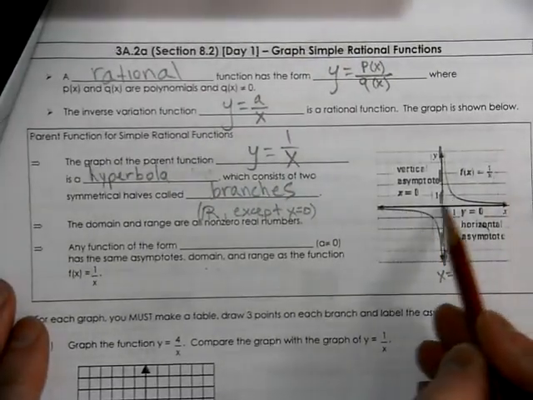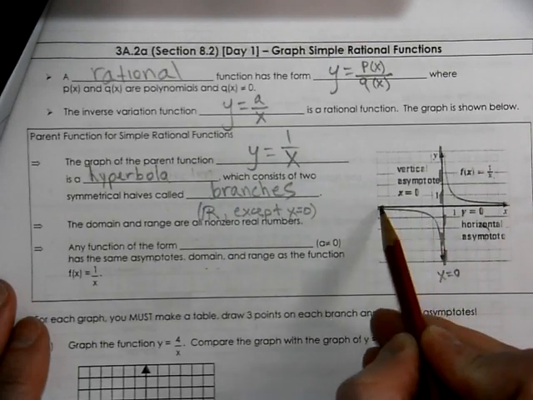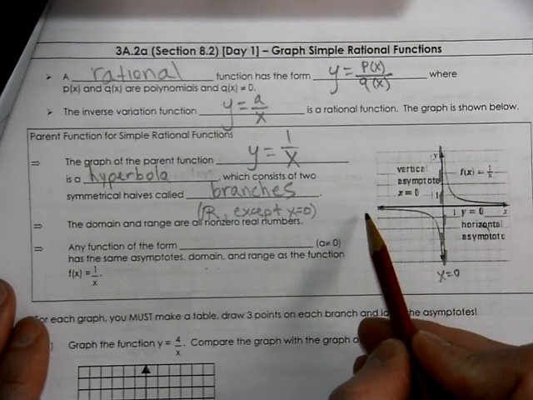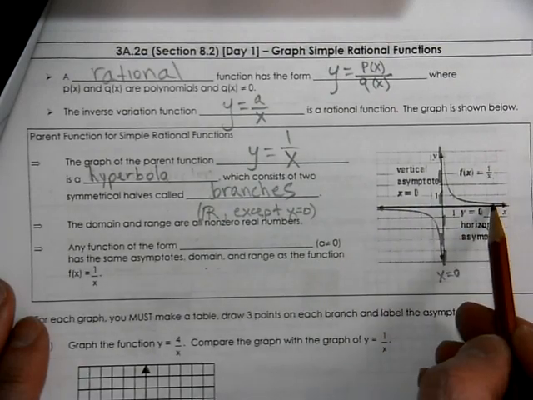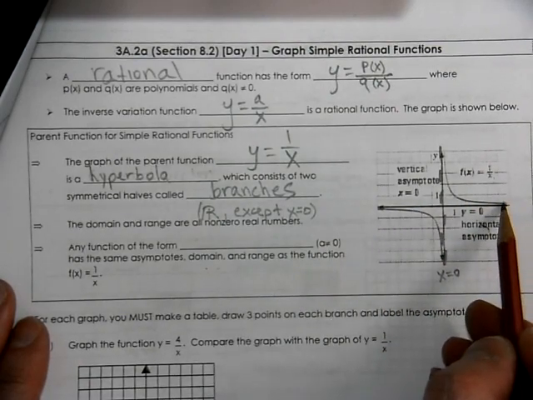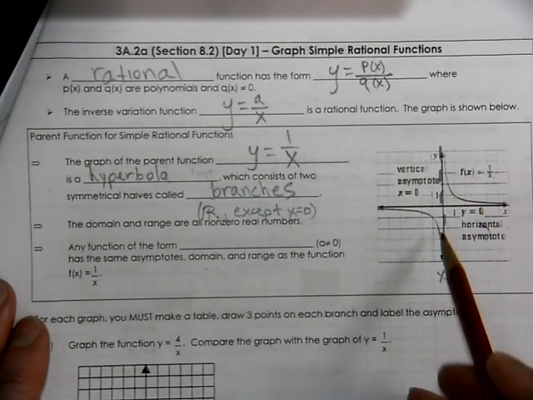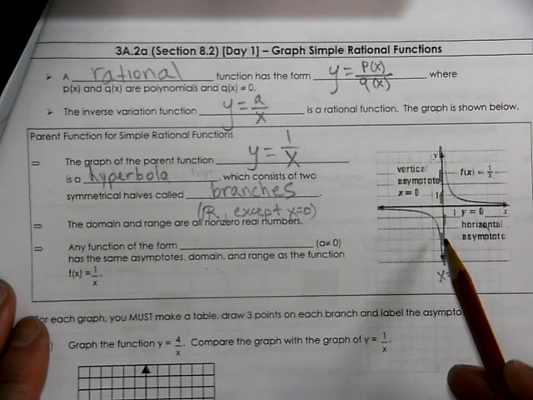So that's what an asymptote is. It is a line that the graph approaches but never reaches. That's an asymptote. We have a horizontal asymptote, which the graph is approaching but can never reach. And we have a vertical asymptote. The graph can get closer to it, but it can never reach.